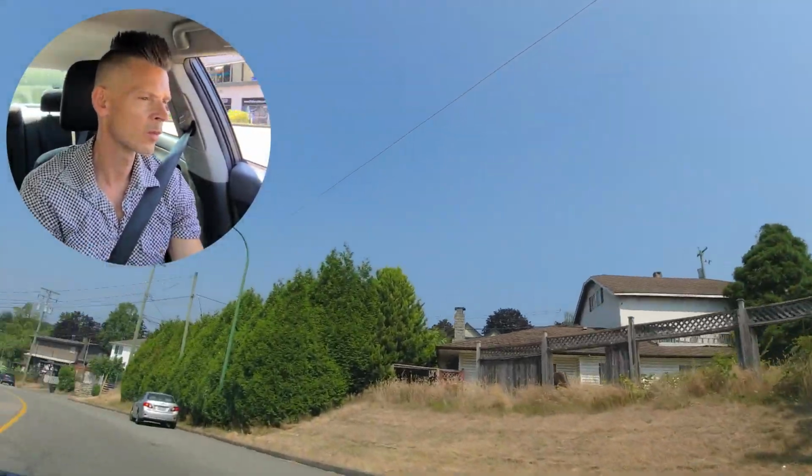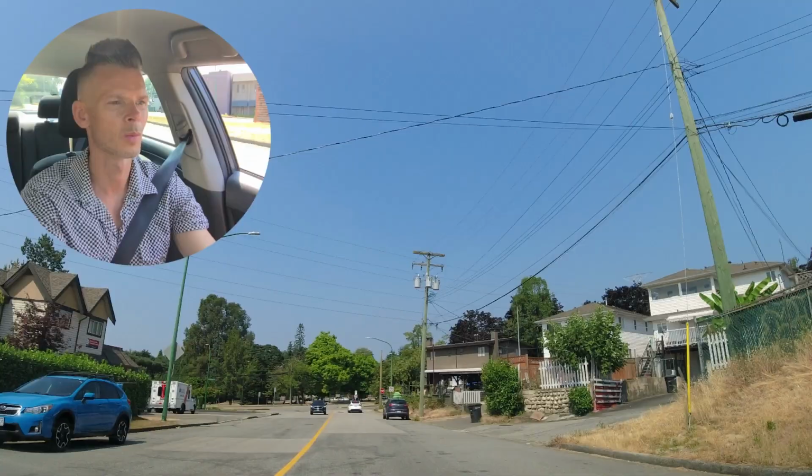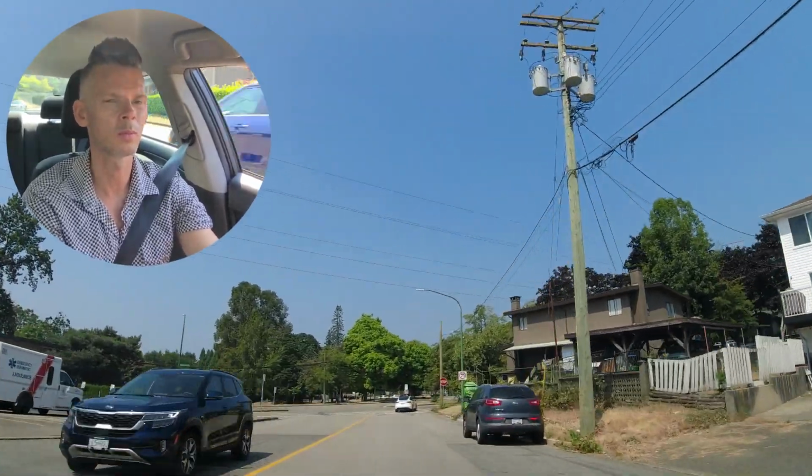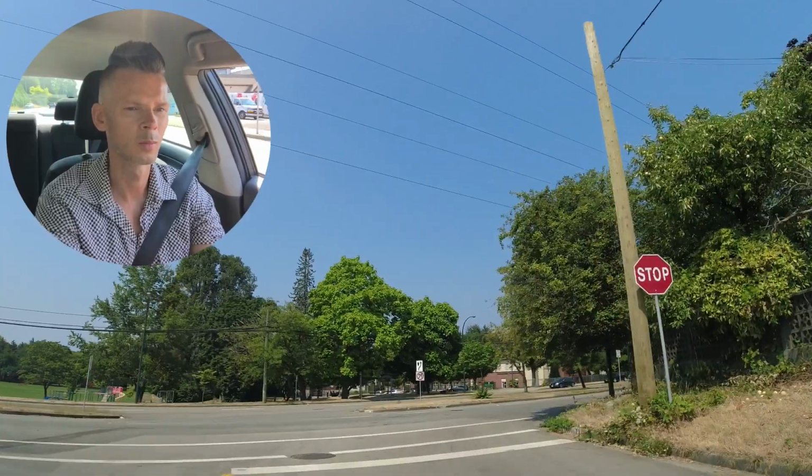Next, we are going to be making a right turn into the boulevard. So it's just like any other right turn. We have a stop sign in this case. Full stop, off we go.